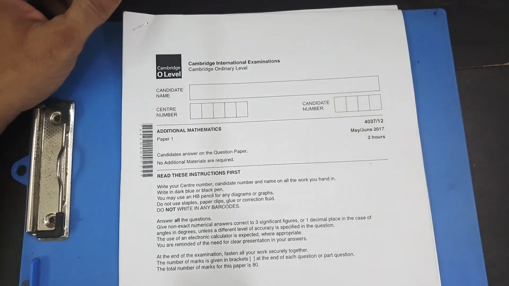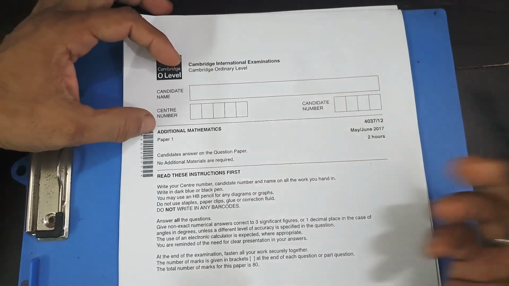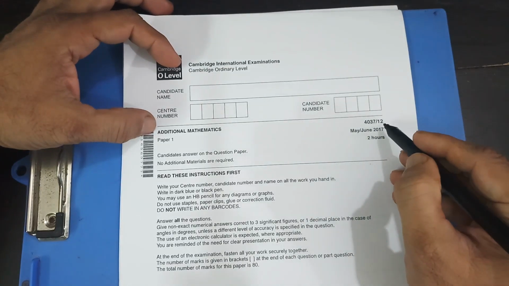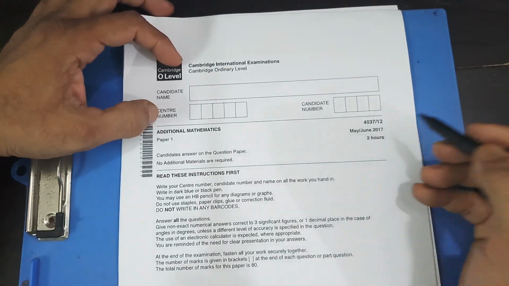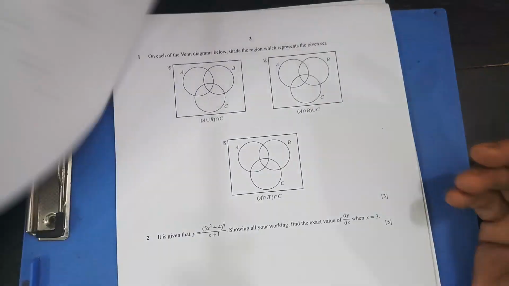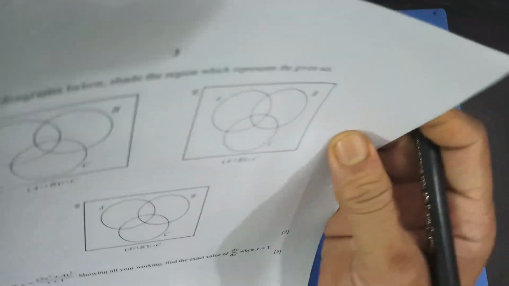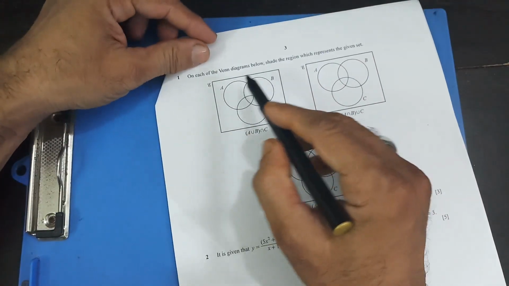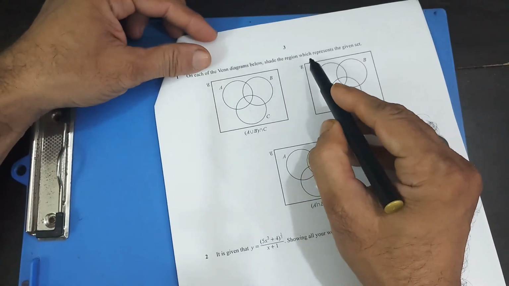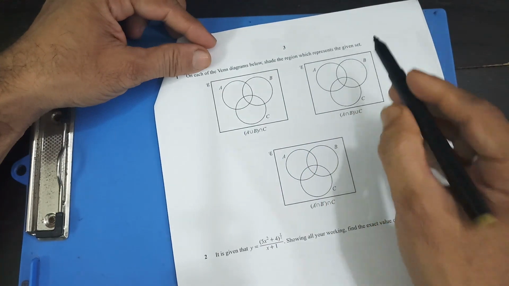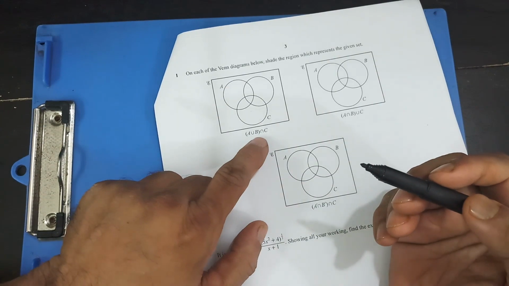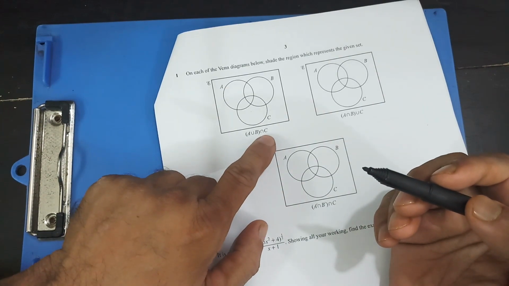Good morning, students. On today's lecture, I'll solve one of the additional mathematics paper 1, 4037, variation 12, May/June 2017. Question number 1. On each of the Venn diagrams below, shade the region which represents the given set. So this is the set given: A union B intersecting C.